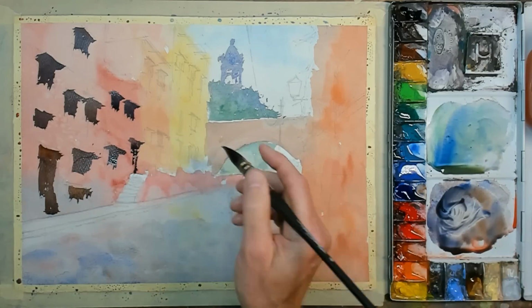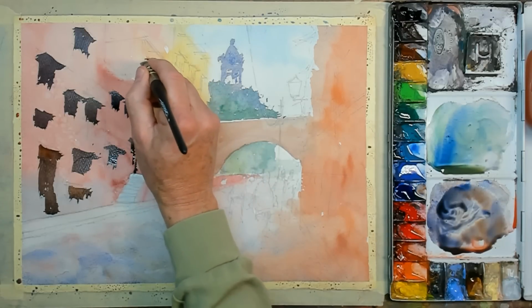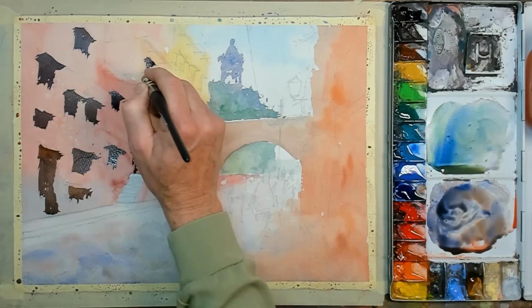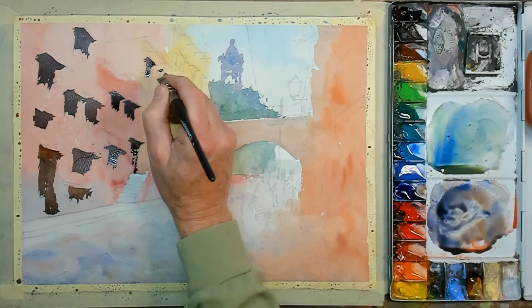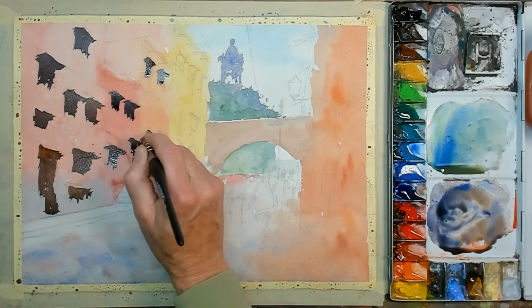And then next building along, the salmon. Now the windows are going to start getting a bit narrower. I need to think about that.